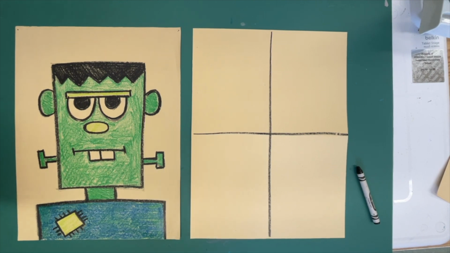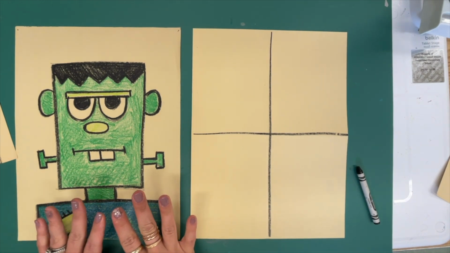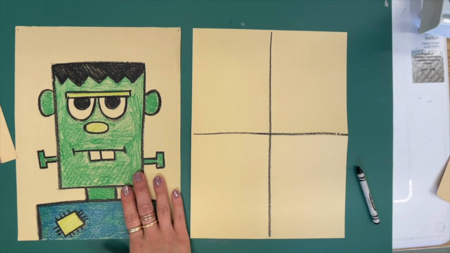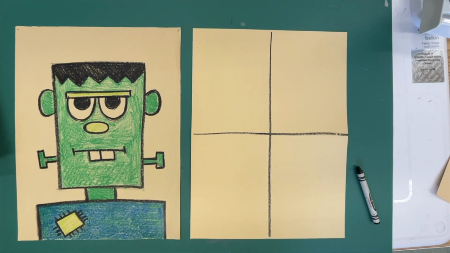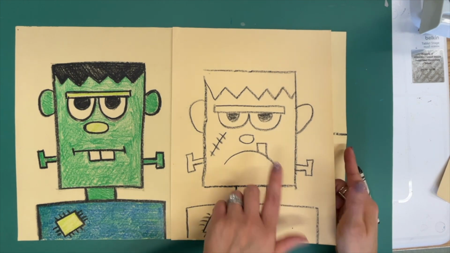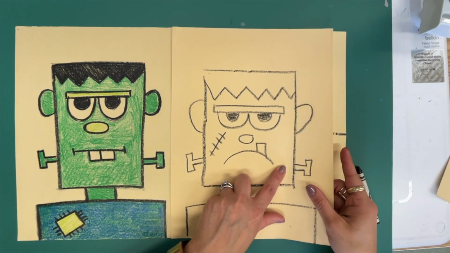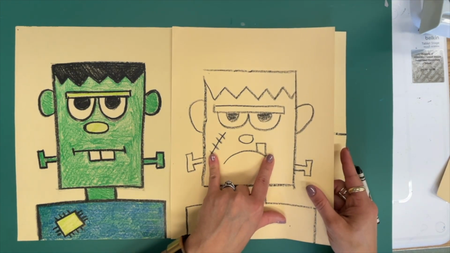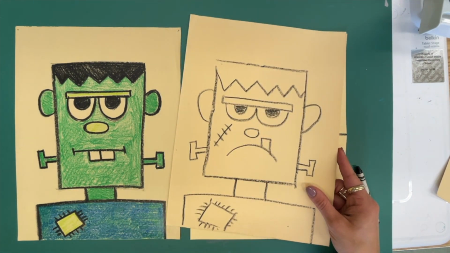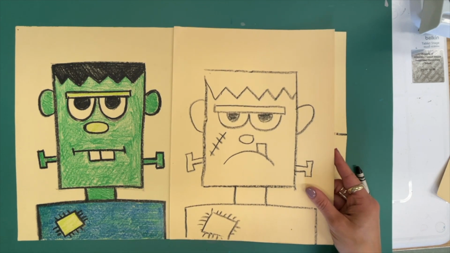Welcome to the How to Draw Frankenstein lesson for the day. We are going to draw Frankenstein and some different versions of facial features for Frankenstein. So this is a different drawing, and you'll notice the mouth's a little different. He's got a scar on his face, but his eyes are about the same. But I might show you how to do scowling eyebrows and different types of mouth.